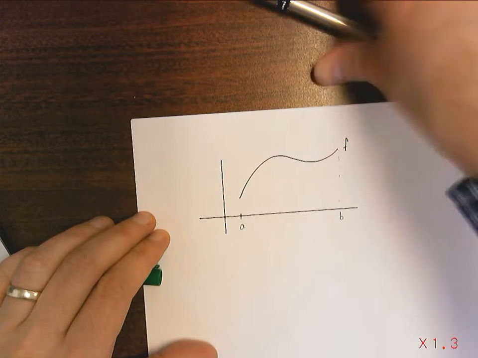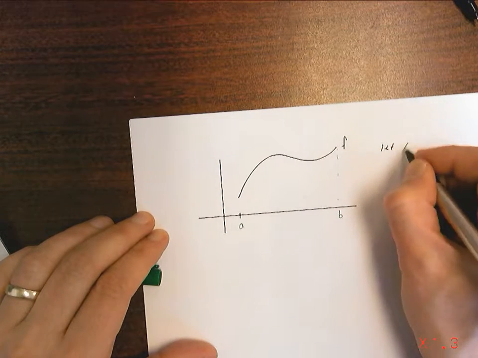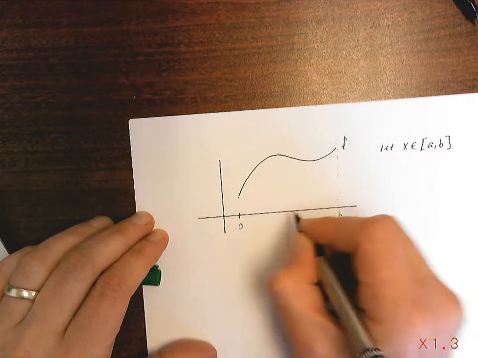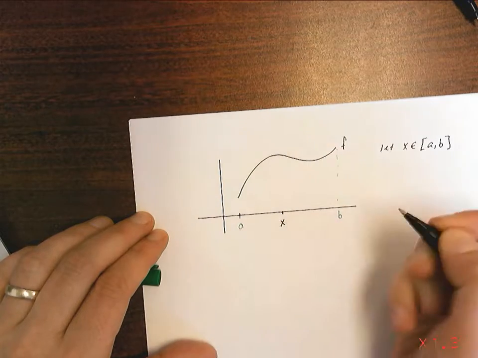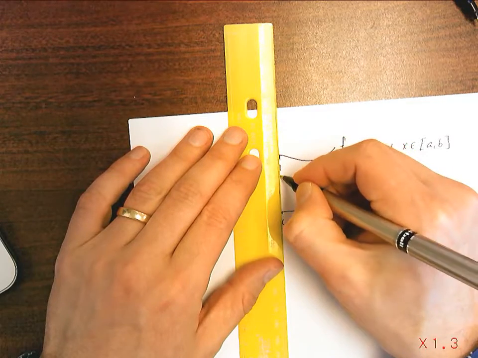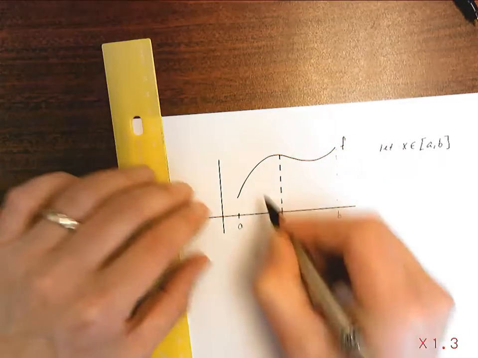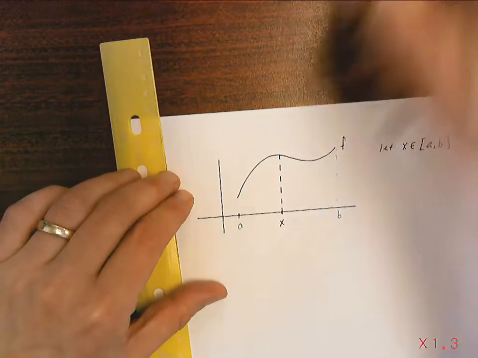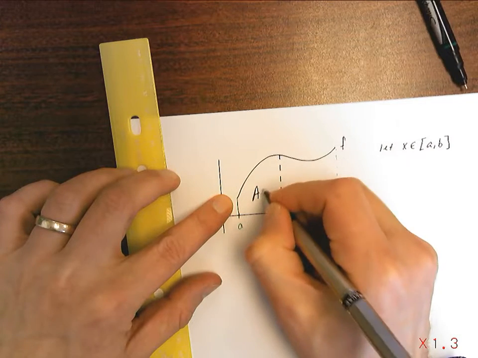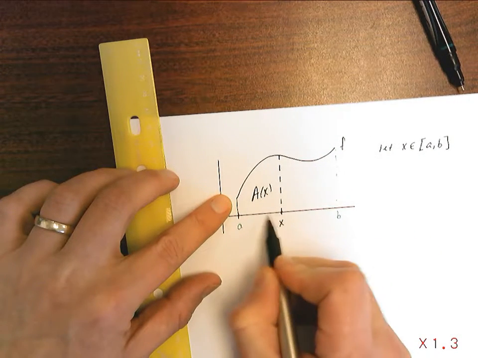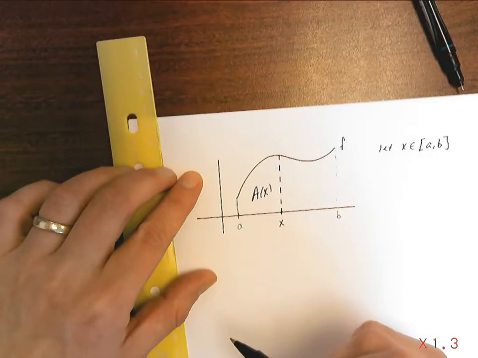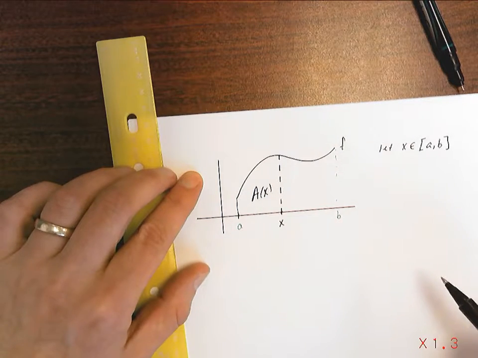And let's let x be some value on the interval a comma b. So x is going to be somewhere in here. Let's pretend it's right there. Therefore, using a little bit of knowledge, the area under this curve will be given as A of x. Because it's dependent on how far we go here, it's definitely in terms of x. So we're going to make that A of x. That's just the function of the area.